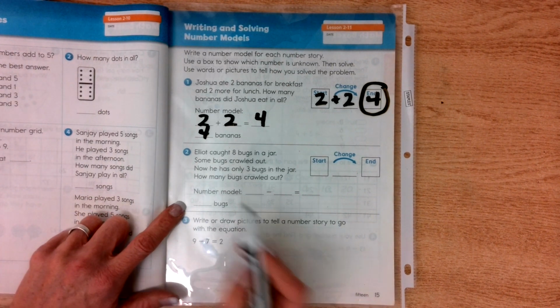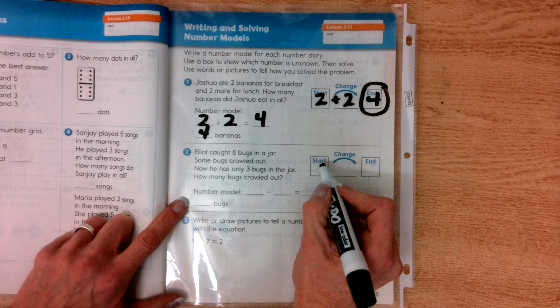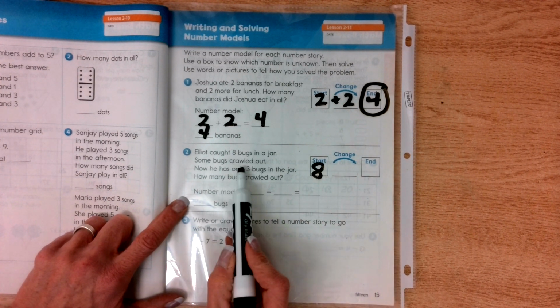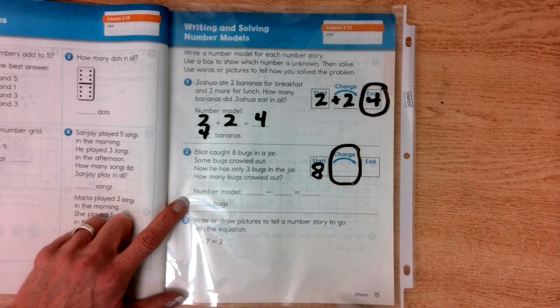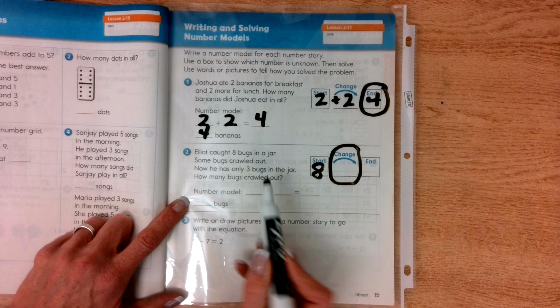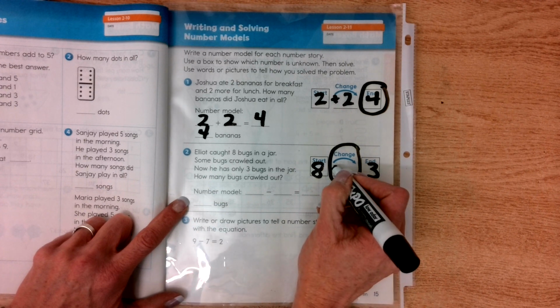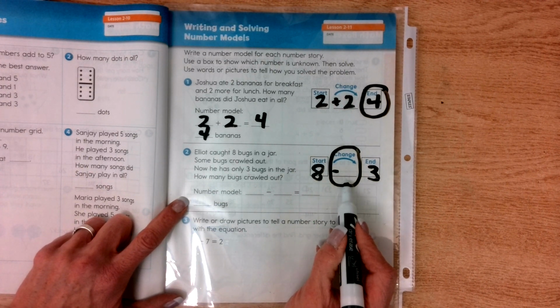All right, here we go. Elliot caught 8 bugs in a jar. What's our starting number? You said it, 8. Some bugs crawled out. Oh no, this is our unknown. Now he has only 3 bugs in the jar. Okay, but crawled out, so it doesn't say more, so that means I'm subtracting. Okay, 8 take away what equals 3?